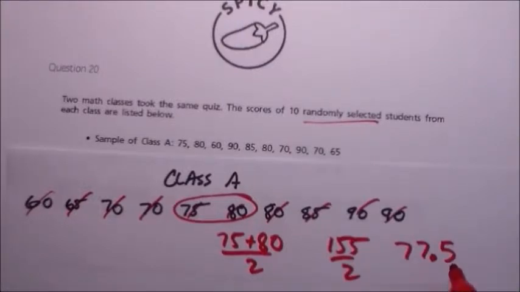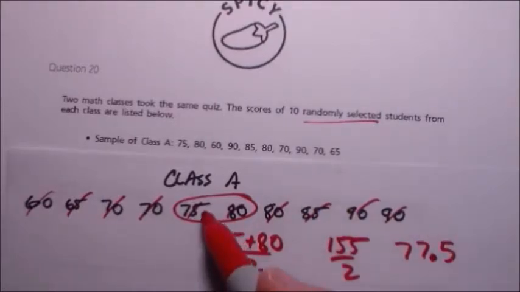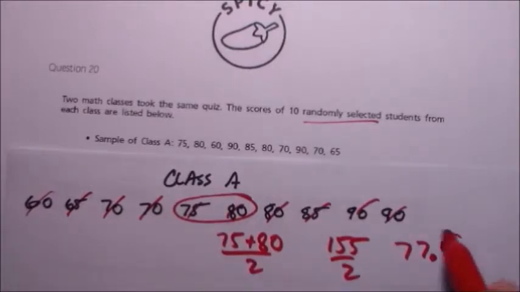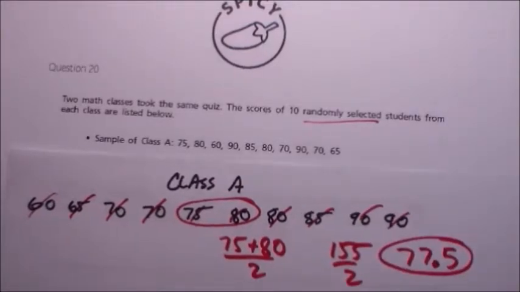And I know it's 77.5 because the distance between 75 and 80 is 5, so the half of that is 2.5. So I add 2.5 to 75. That's an easy way to do it. I get a median of 77.5.